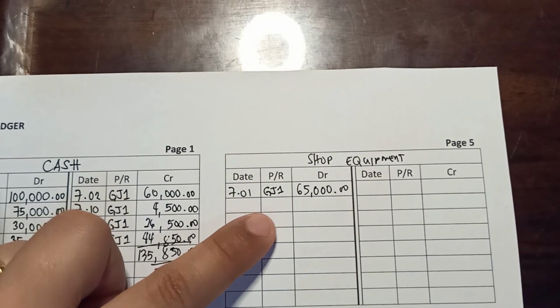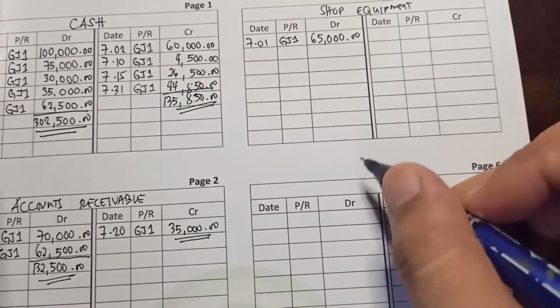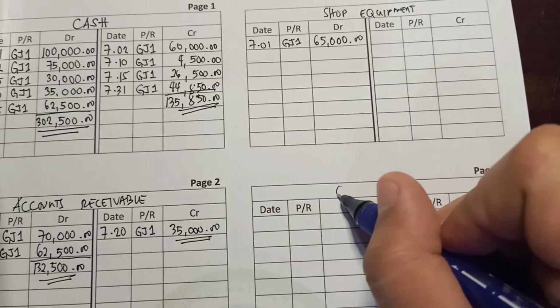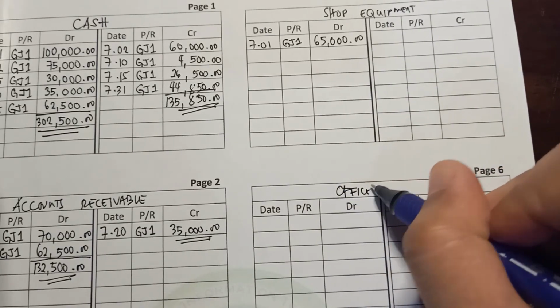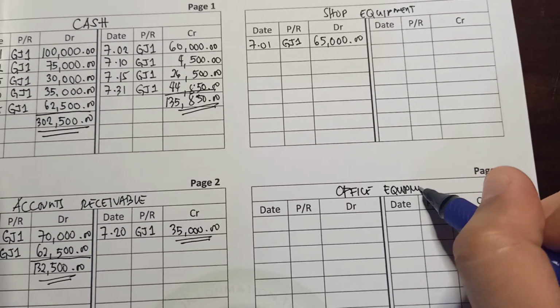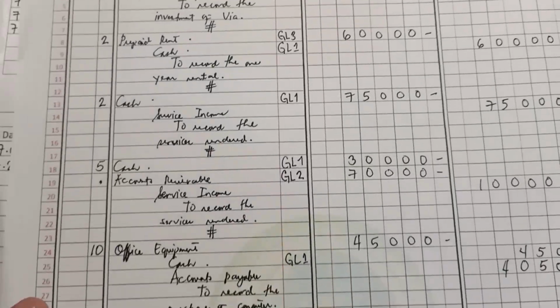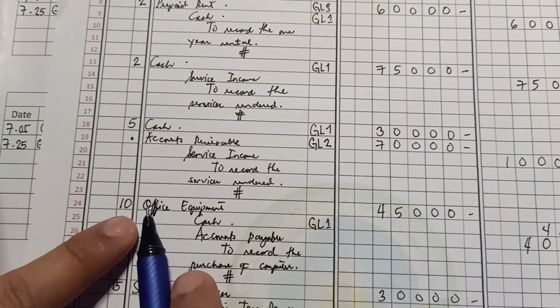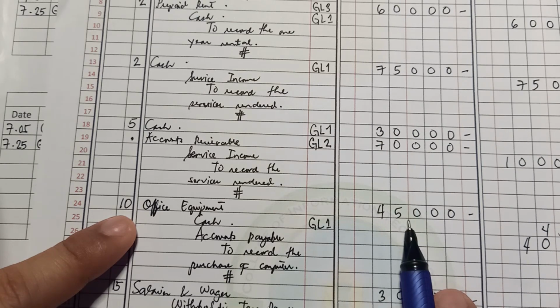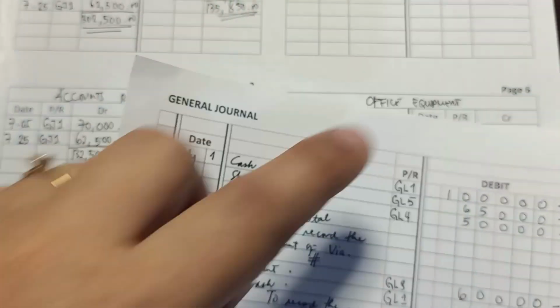The next, okay, we have also office equipment. Okay. Office equipment. Hanapin natin ang office equipment. Ito siya. Nandito po siya sa July 10, worth 45,000 pesos. So, ilagay na po natin. Anong page na tayo? Page 6 na po.